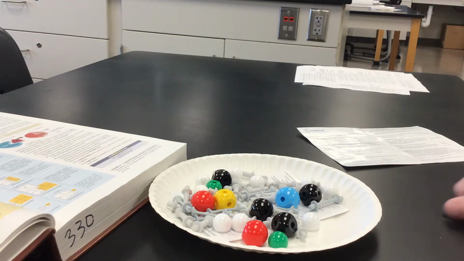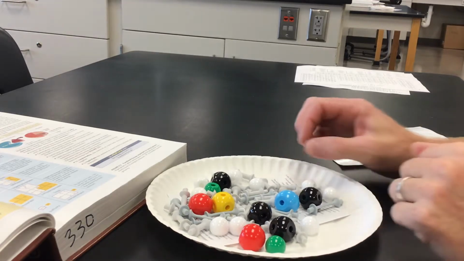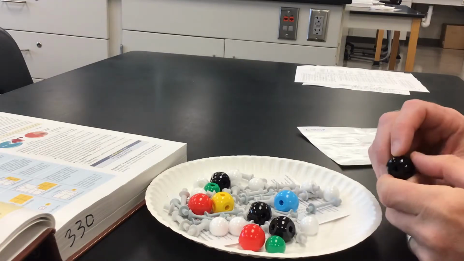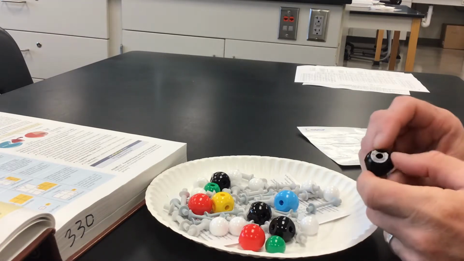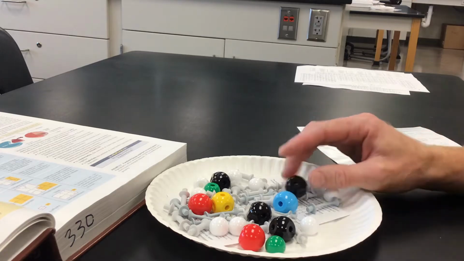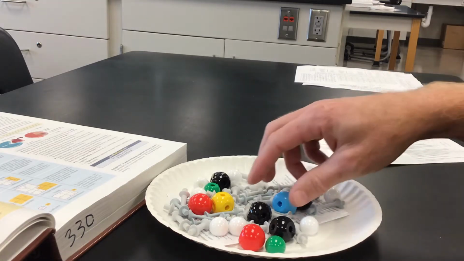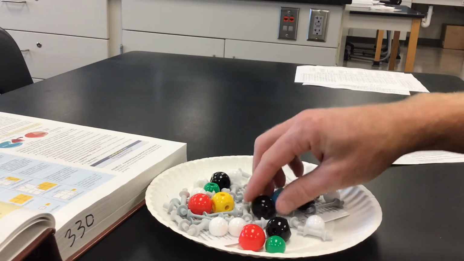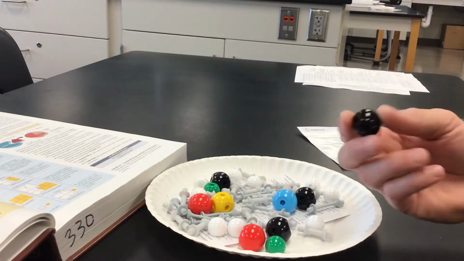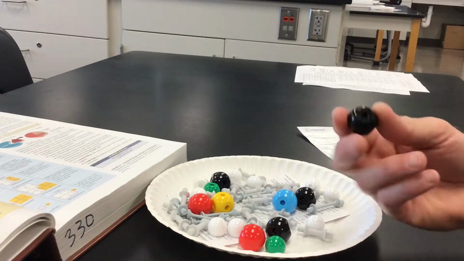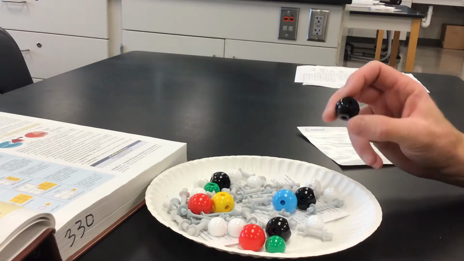Hello, this is Mr. Bus, and in this video, I will go through the three-dimensional molecular model building activity that we did today in AP Biology. In this activity, we used this model building kit where each of these is going to represent a specific atom or element.